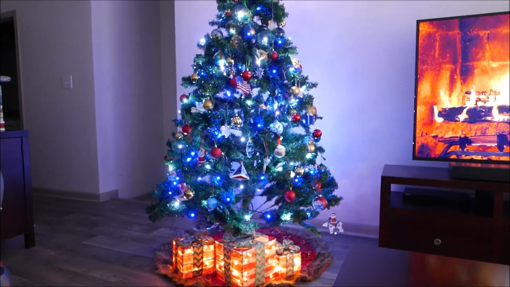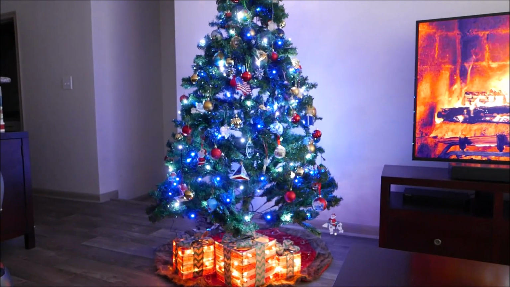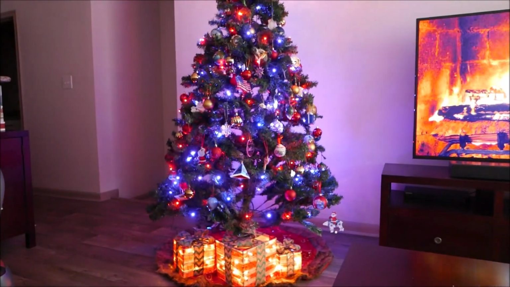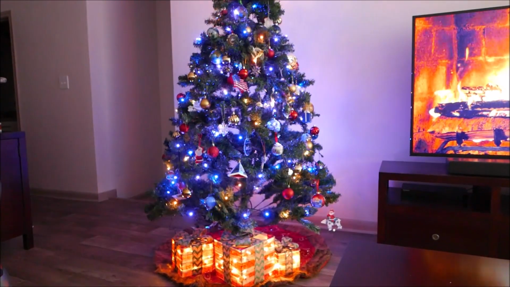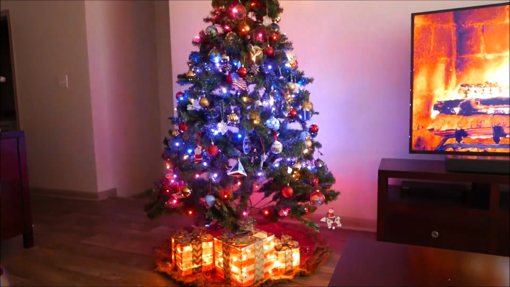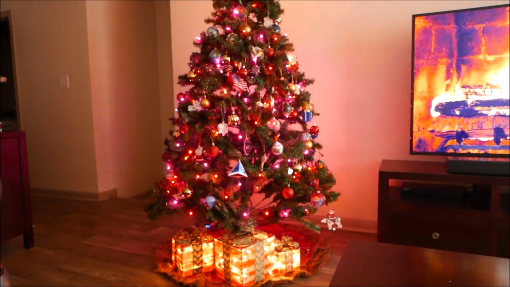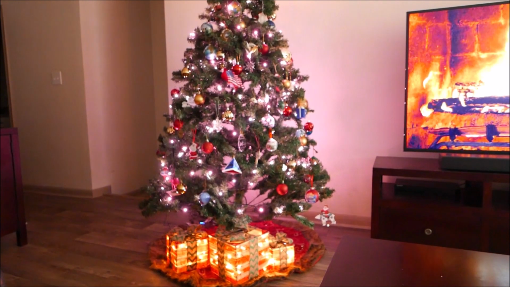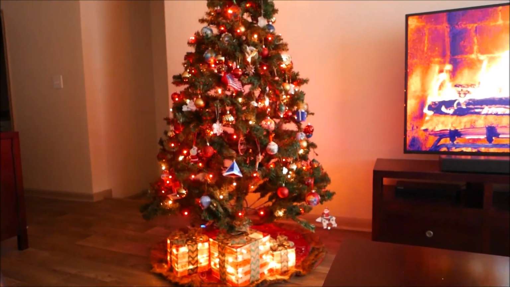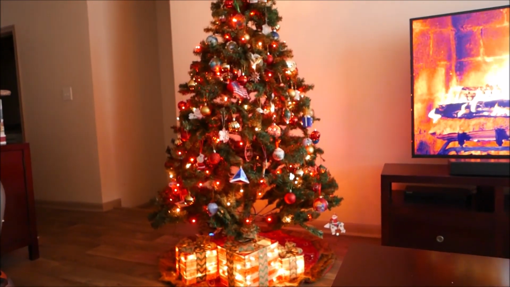Another red, blue and white combination. Purple and red, red, white, and blue. Blue, orange, and purple. And red and lighter red, light pink, and red and some shade of orange.